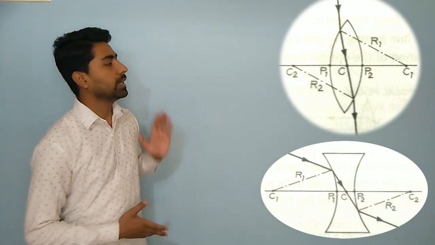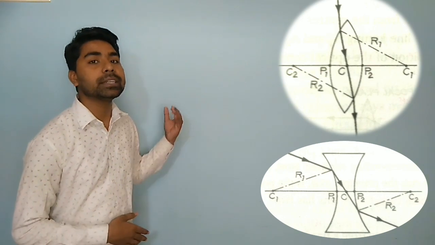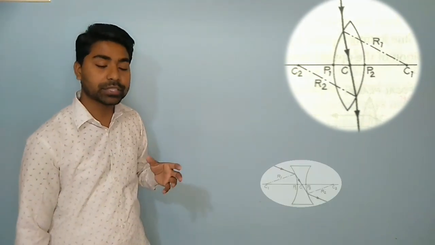And you can also see there is a shift between the incident ray and the emergent ray. That is the shift. We know that the lateral displacement is directly proportional to the thickness of the slab. Here, in the lens, the lateral displacement still acts the same. The lateral displacement will be directly proportional to the thickness of the lens here.